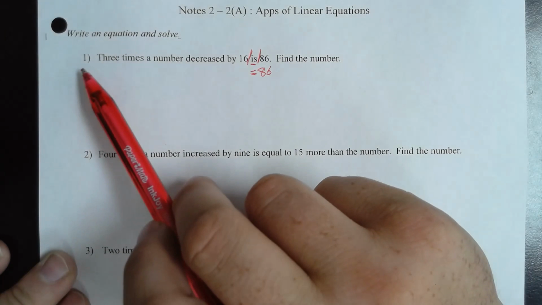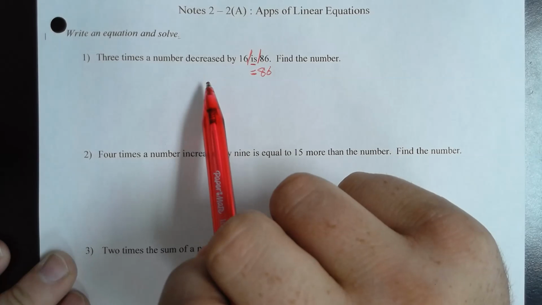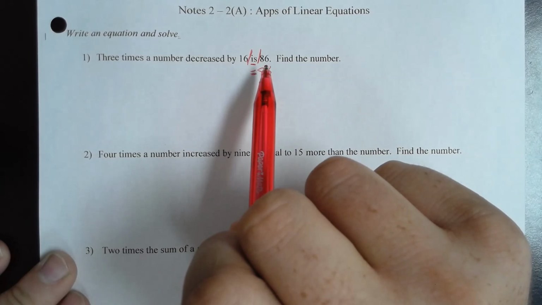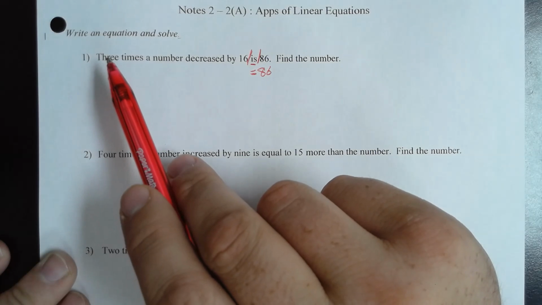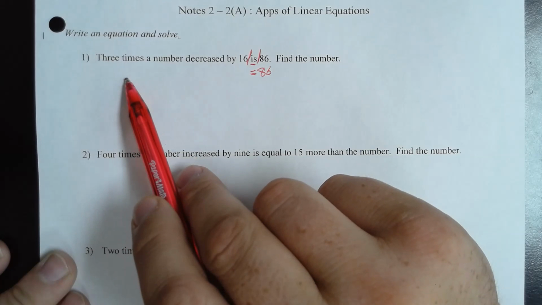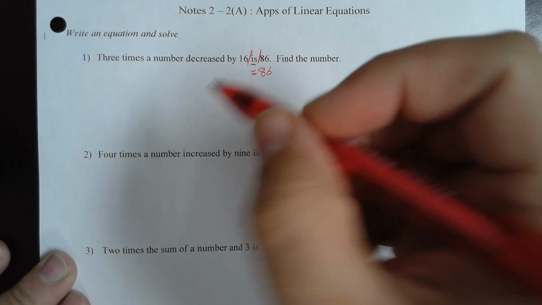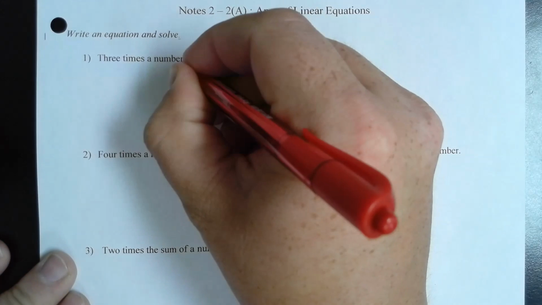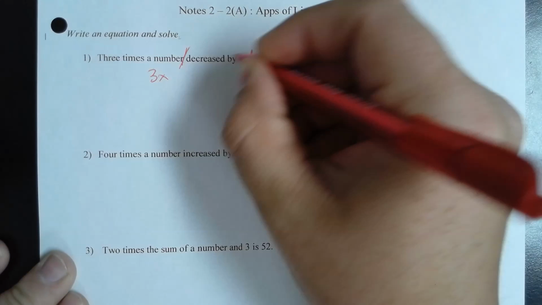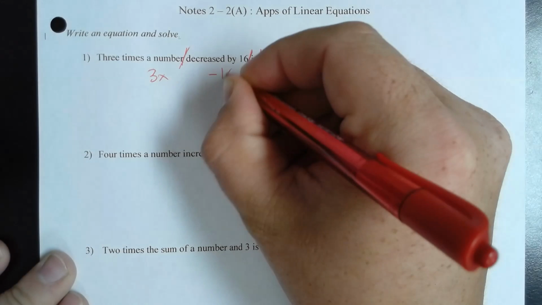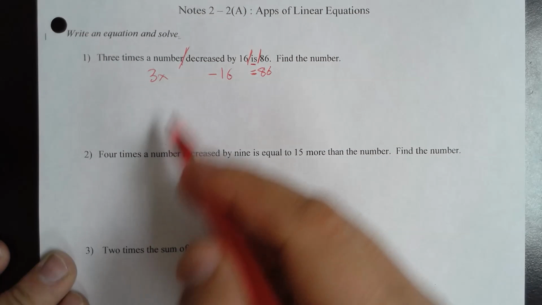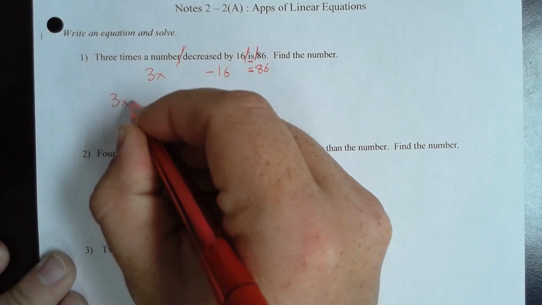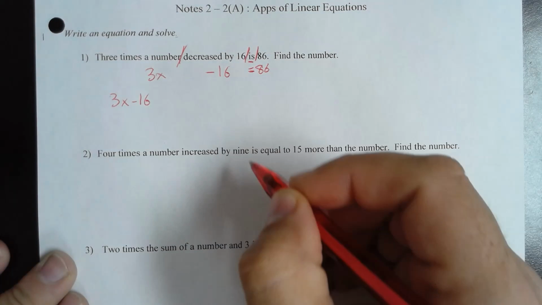Okay, so let's go back to the rest of our problem. 3 times a number decreased by 16. Okay, how am I going to do 3 times a number? 3x. So 3x decreased by 16, minus 16. Very good. So we have our equation here. 3x minus 16 equals 86.